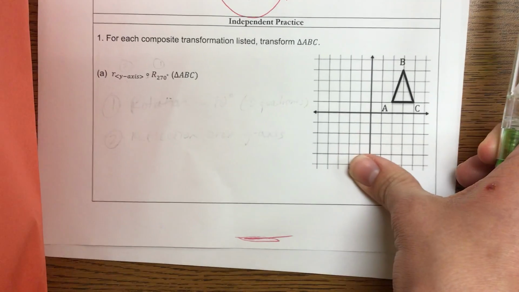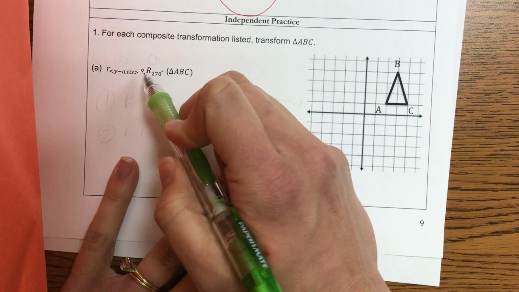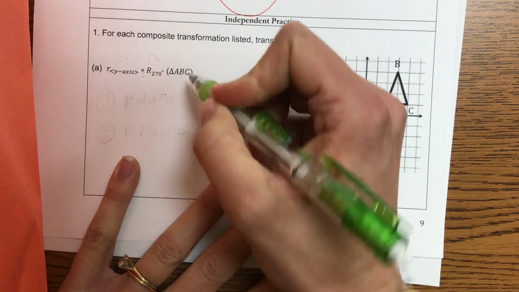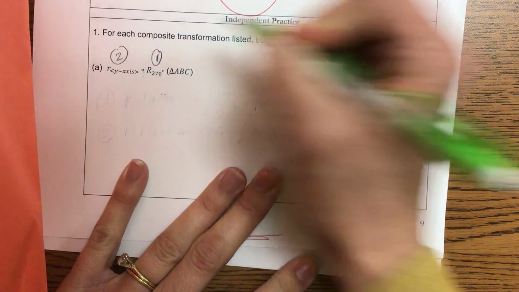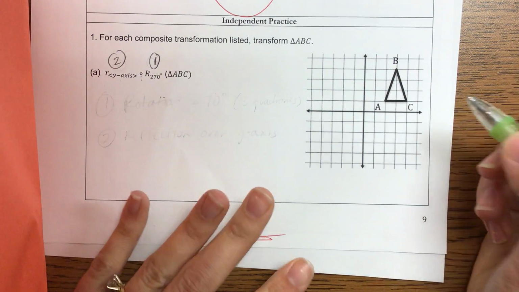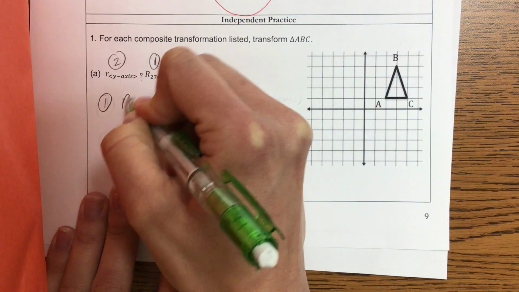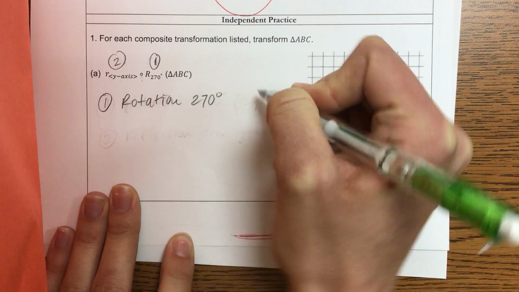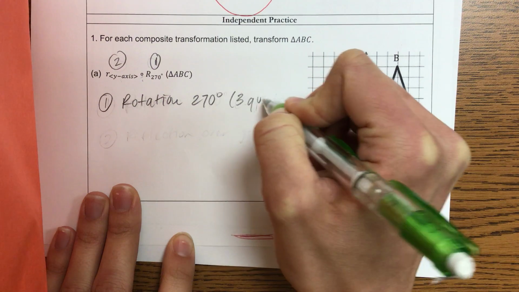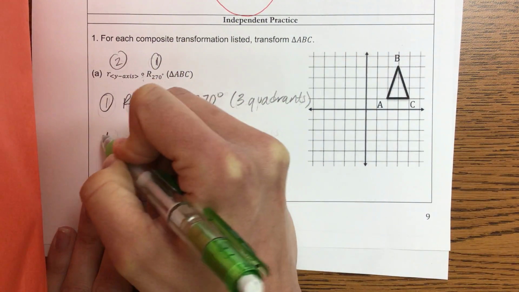So let's go to this first example. This is called a composition, which has this open circle here. So whatever is listed on the right happens first. Whatever is listed on the left happens second. So in this case, the rotation, 270 degrees, which would be turning 3 quadrants, that happens first.